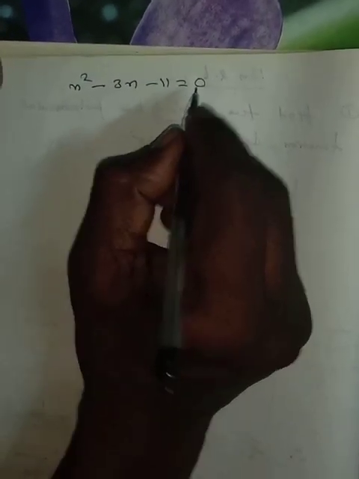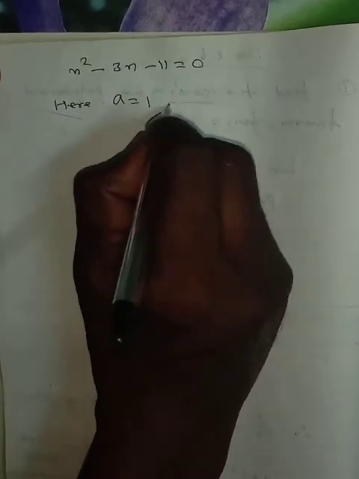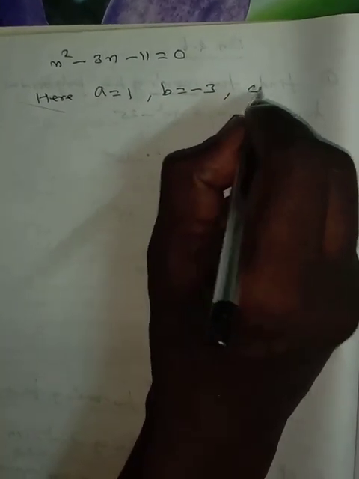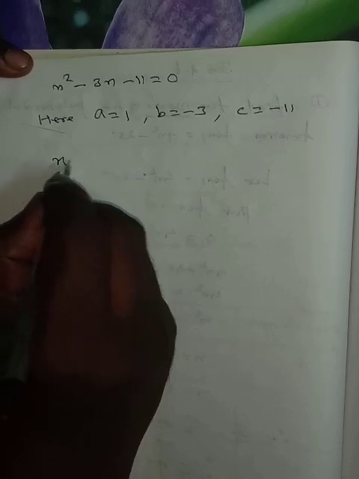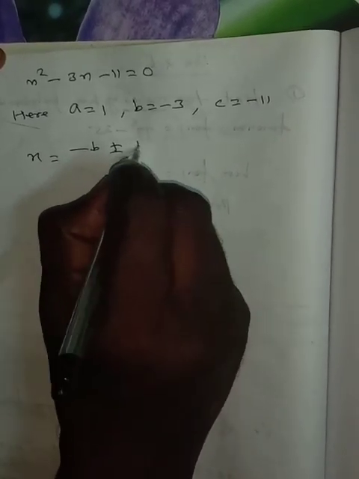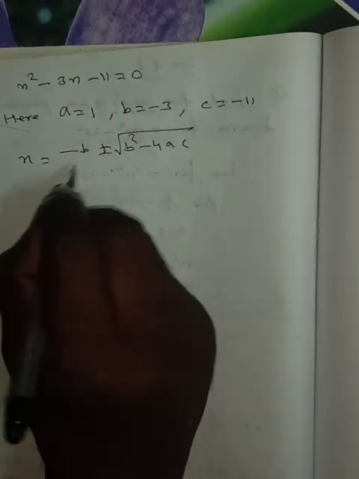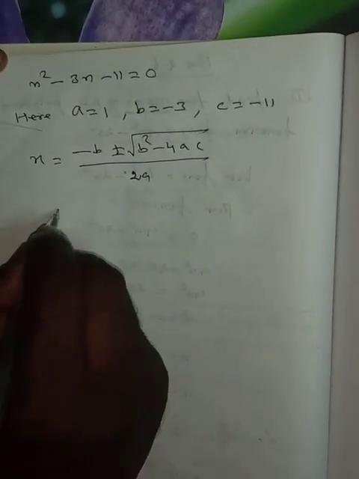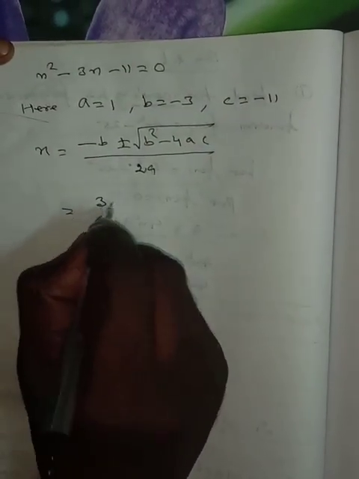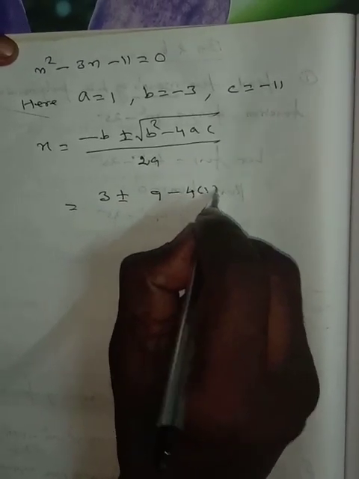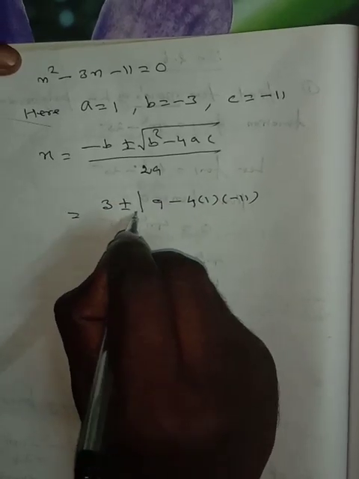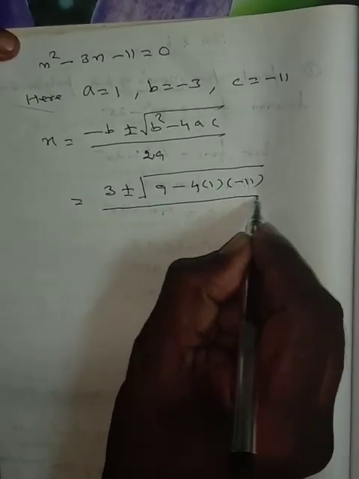This is a quadratic equation having two roots. Using the formula method, here a is equal to 1, b is equal to minus 3, c is equal to minus 11. x is equal to minus b plus or minus root of b square minus 4ac, divided by 2, which is 3 plus or minus root of 9 minus 4 into 1 into minus 11, divided by 2 into 1.